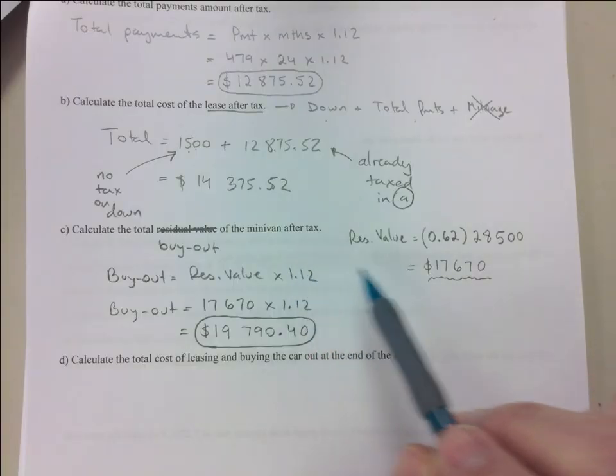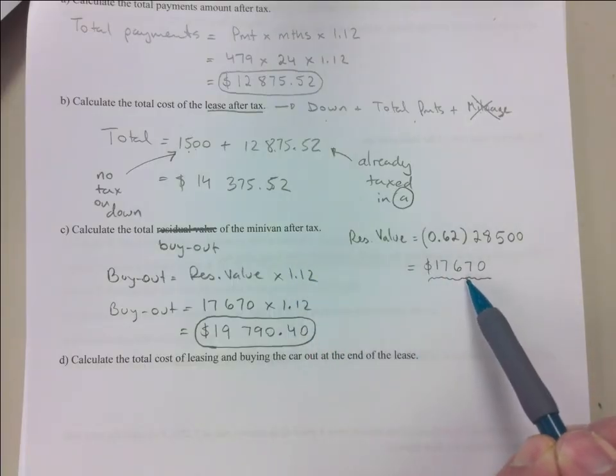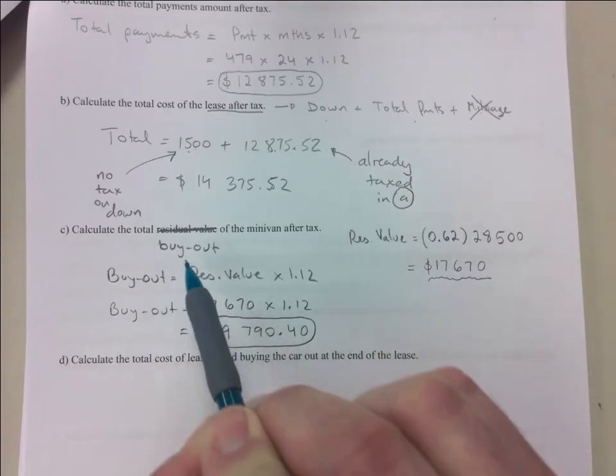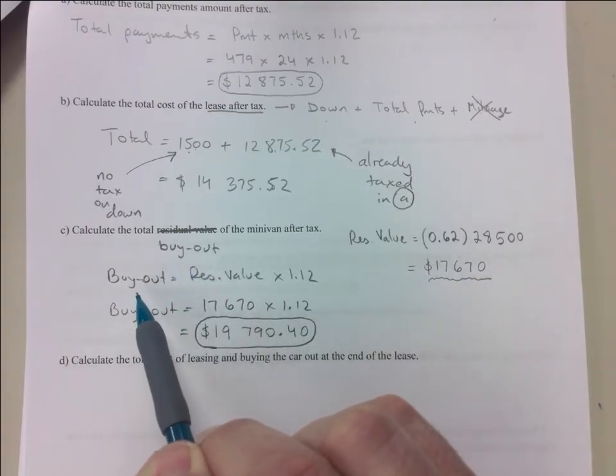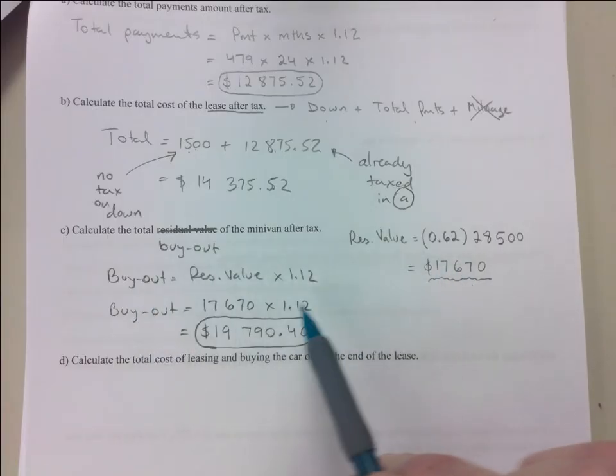So if all it asks is residual value, you stop there. Don't add taxes. If they talk buyout, then it means I'm going to take my residual and just add taxes to it, and then I'm good.